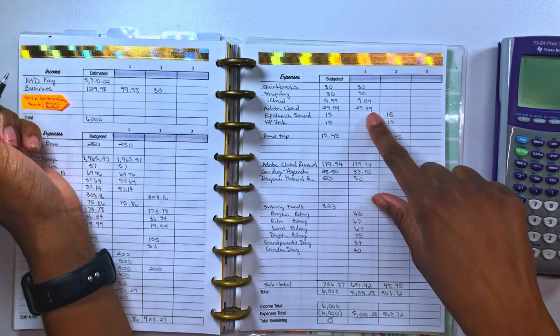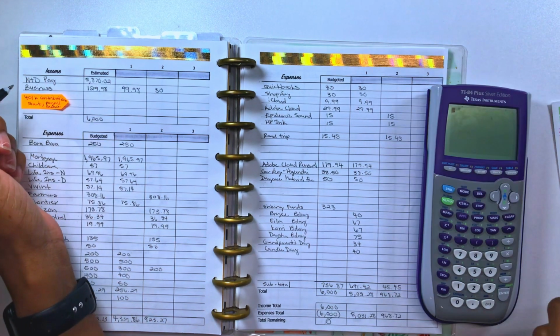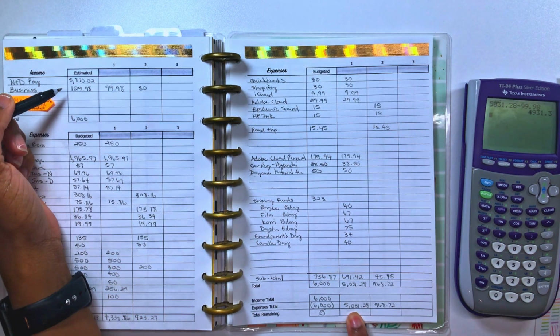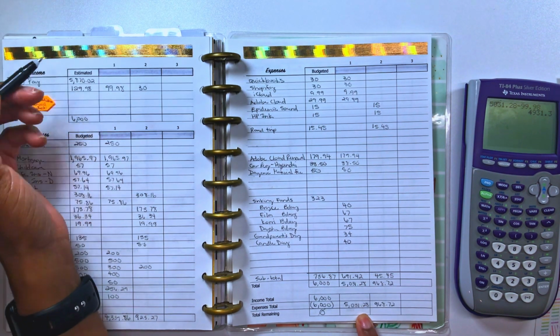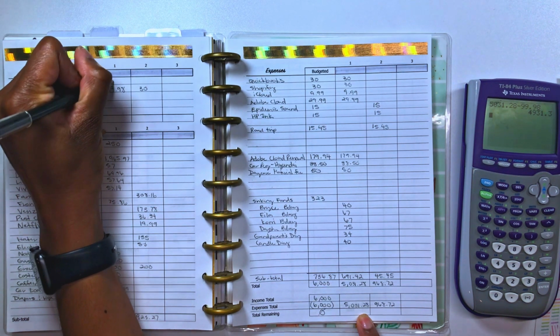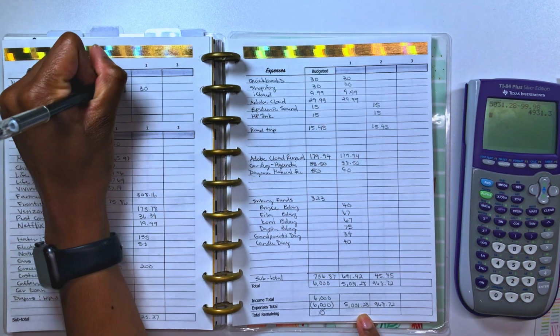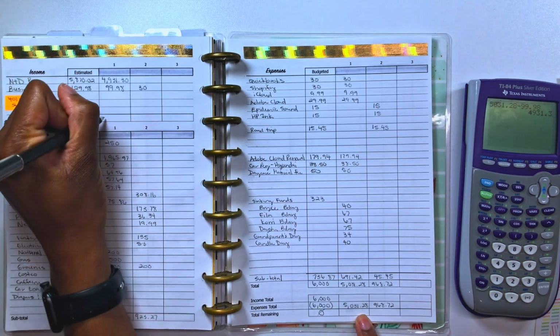So that'll give us the business portion. The income that we need for take-home pay for paycheck 1 is $5,031.28 minus $99.98 should give us $4,931.30.